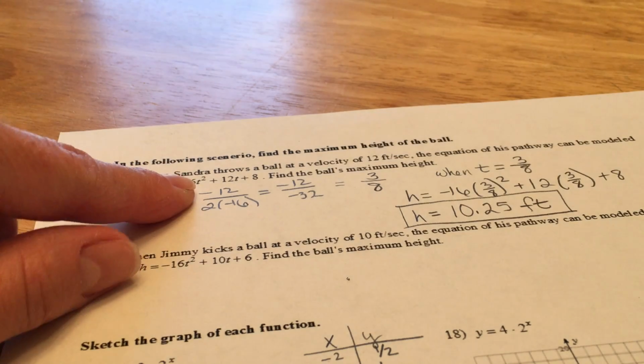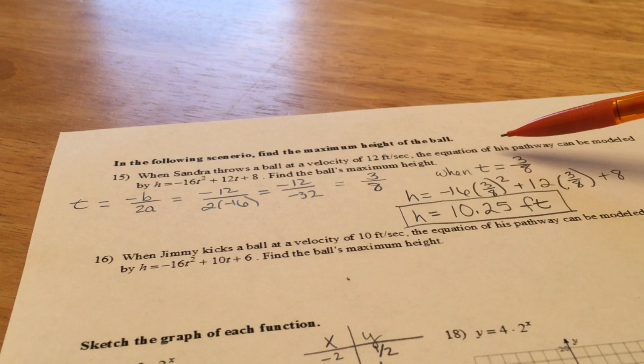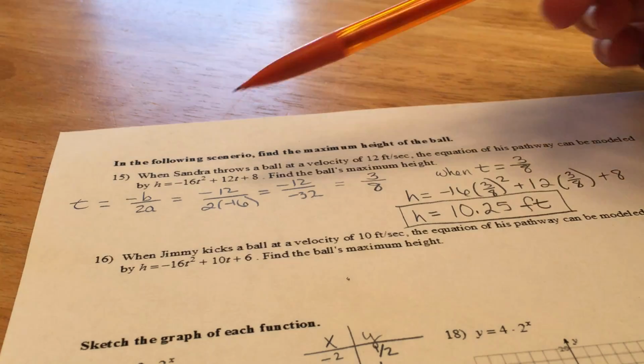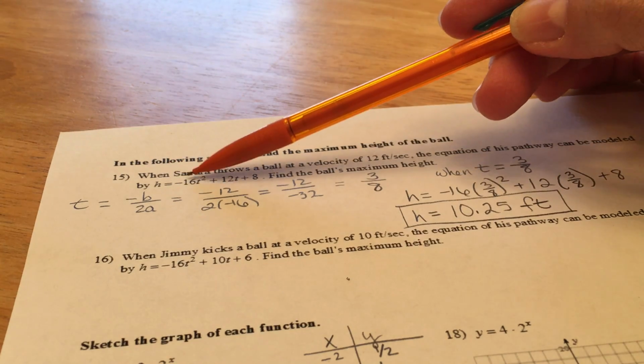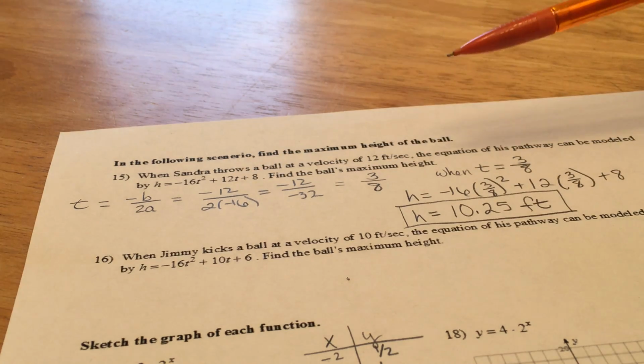We've got our function. Sandra's throwing a ball, the equation of the pathway. It's unfortunate that this says his because I wouldn't name a boy Sandra, but it's fine. To each their own. The height is equal to negative 16t squared plus 12t plus 8. So we want to find the maximum height. That's how we know we want the vertex.